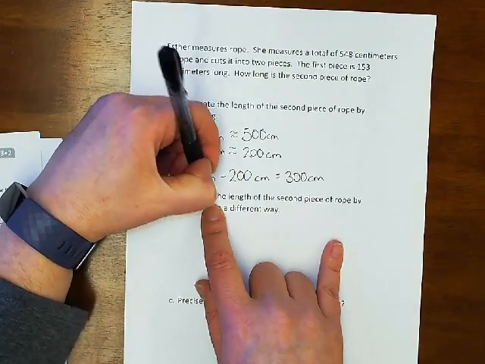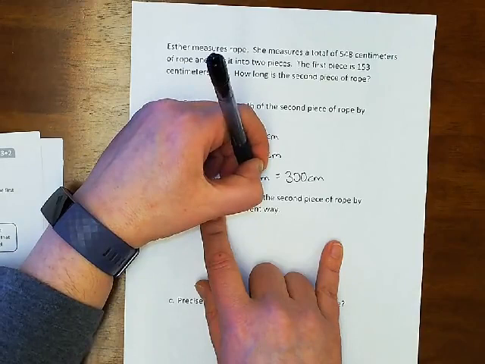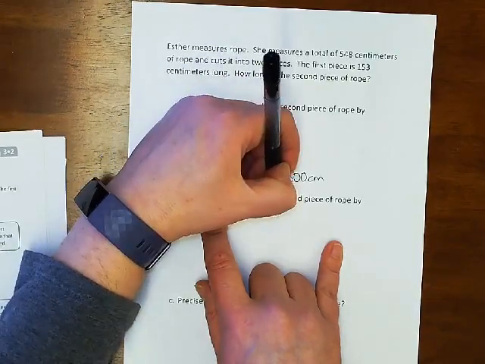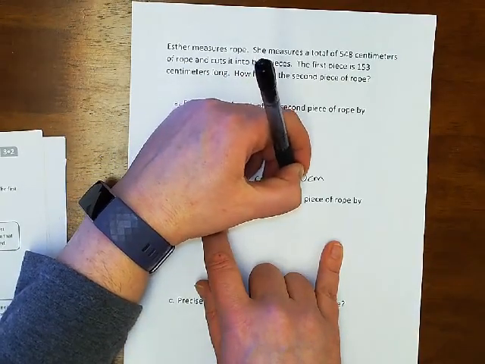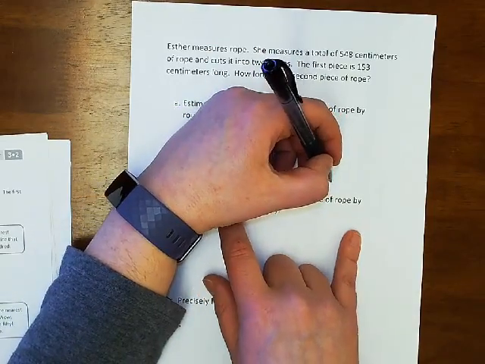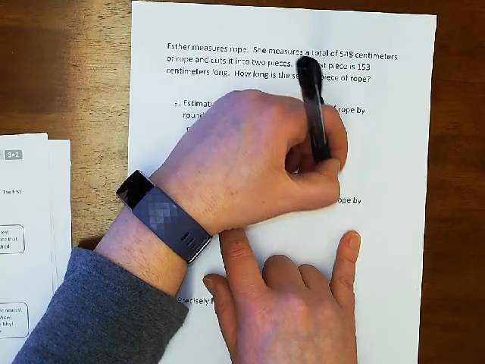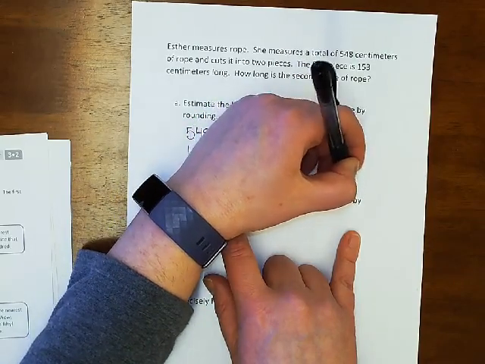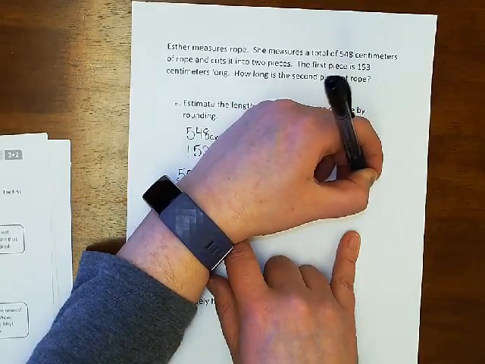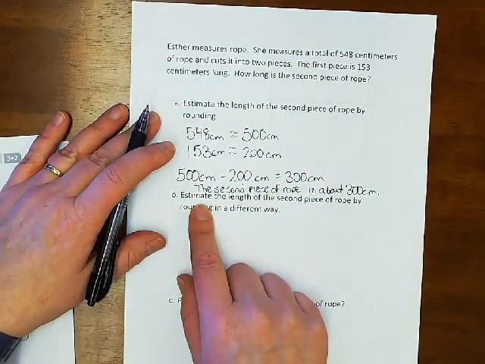So the second piece of rope is about 300 centimeters. All right, now let's see what we do next.